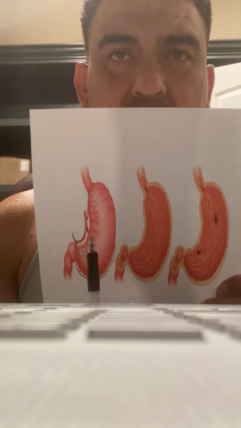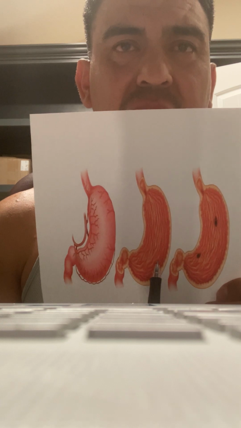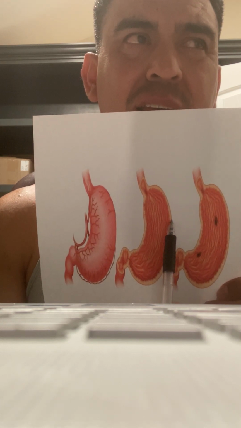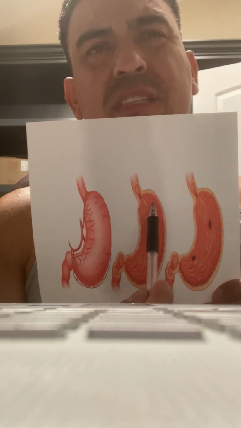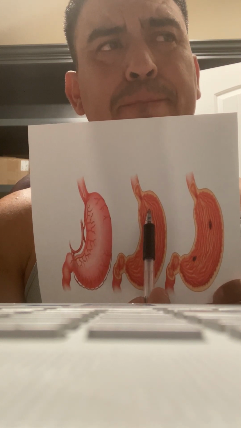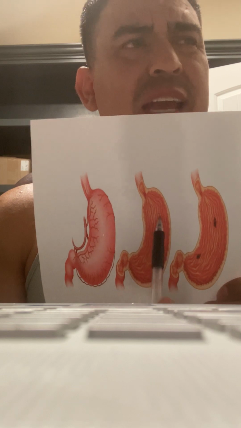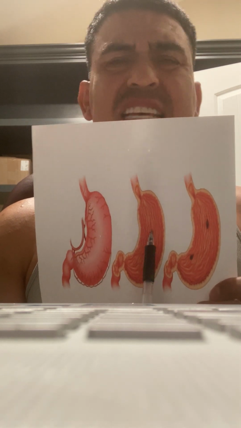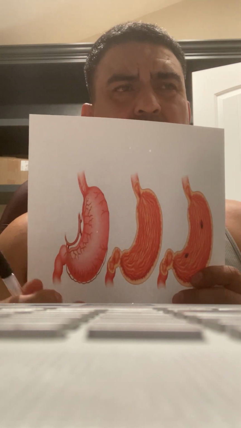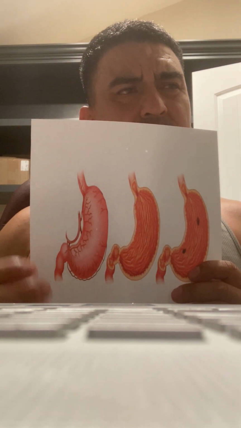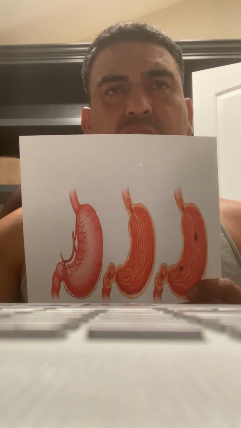So this is a regular stomach. As you can see, this is the erosion right here in the lining of the stomach, or irritation. It can be caused by excessive alcohol or certain medications like ibuprofen.